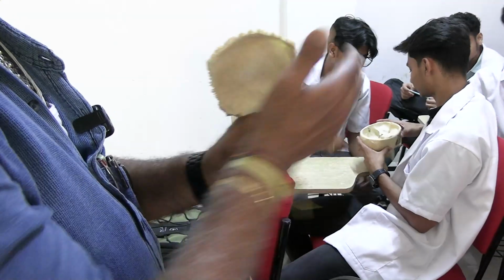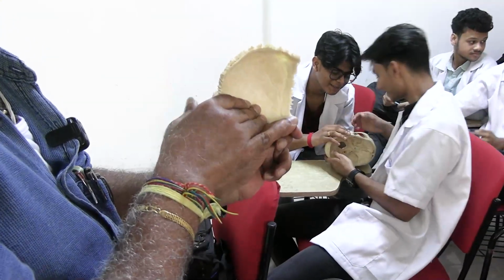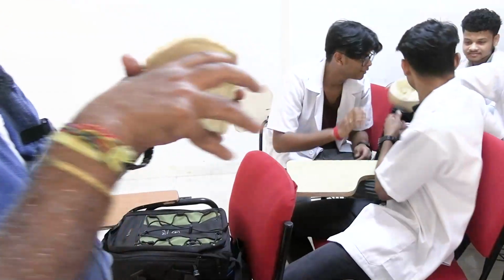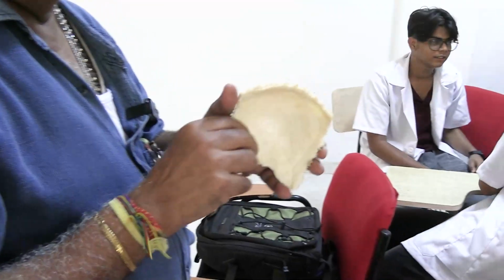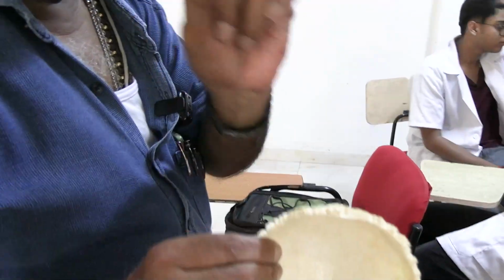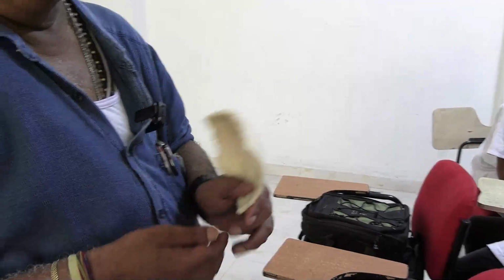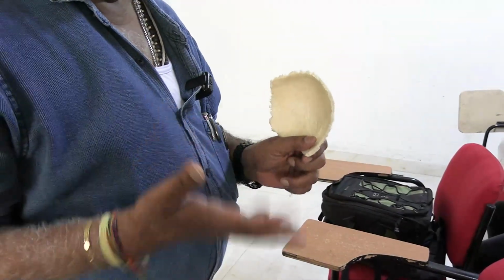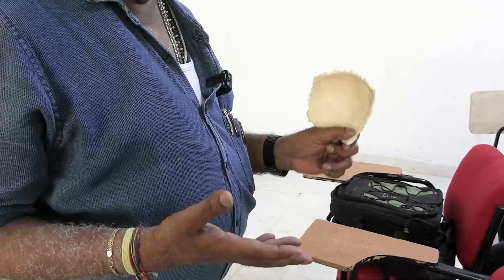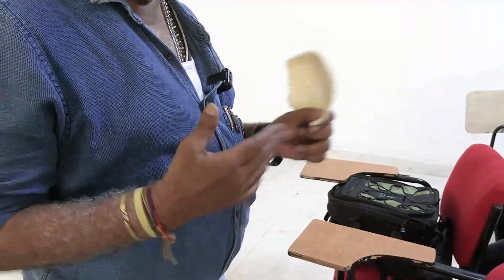Convex is the external surface, concave is the internal surface, because it is accommodating the brain. I can make mistakes. I'm not saying mistake, slip of tongue.